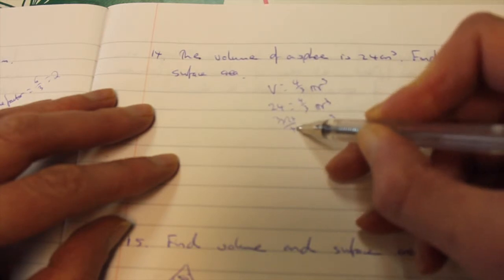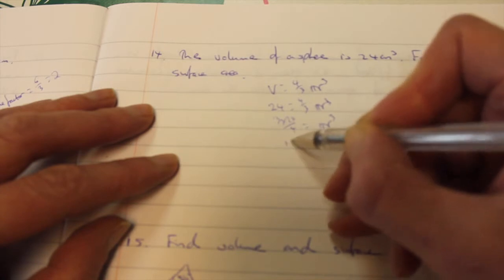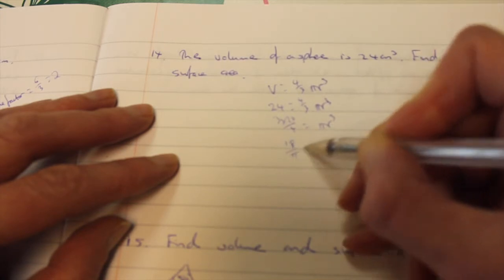So 24 divided by 4, which is 6. 6 times 3 is 18. Bring your pi over and divide.